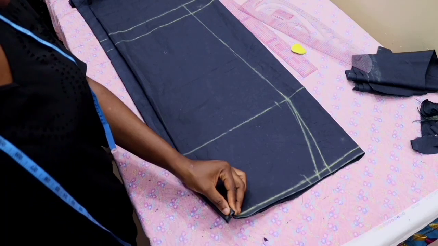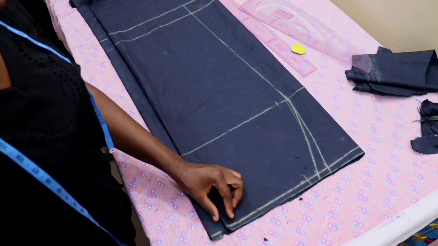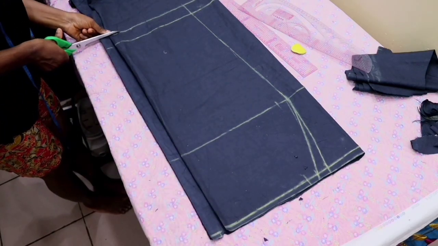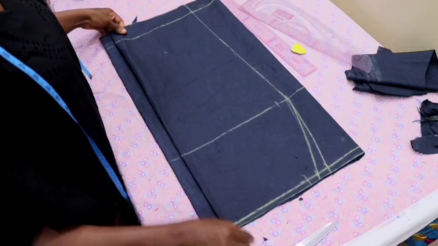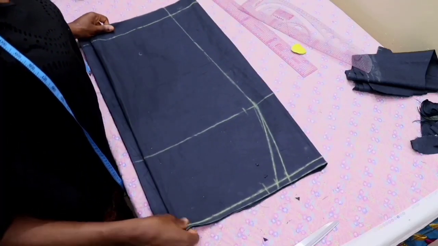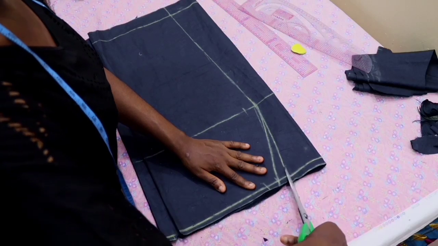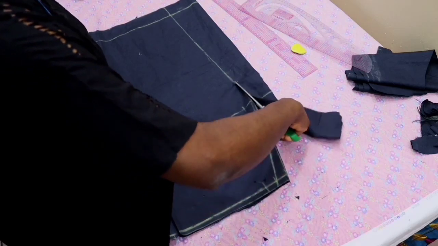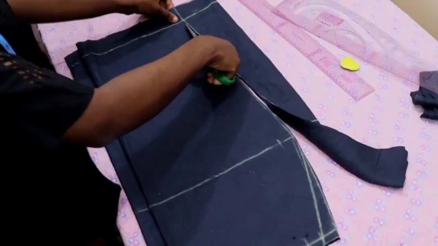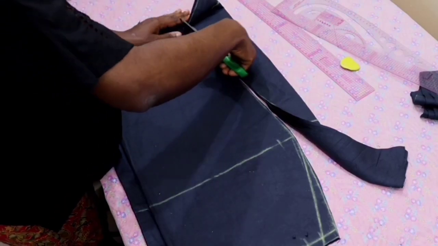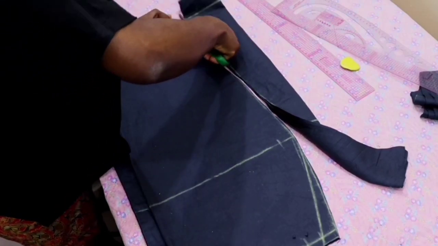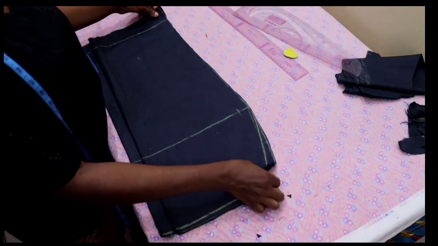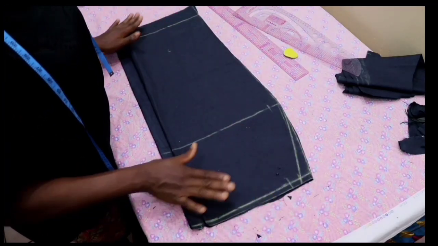So the next thing you want to do now is to notch the zip allowance on also the center front of the skirt. So I'm going to cut it out now. Then I'm going to cut on the side seam. So when you're about to get to the hem, you are going to fold your seam allowance upward like I'm showing you now, and then you trim it like so. So this is it.